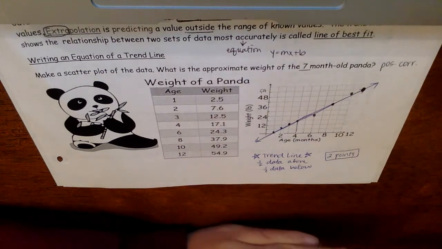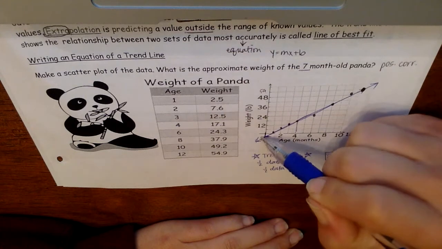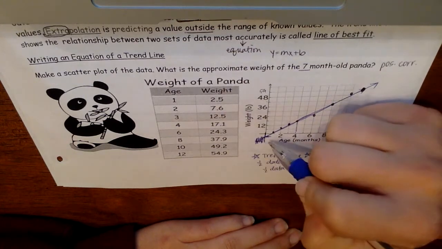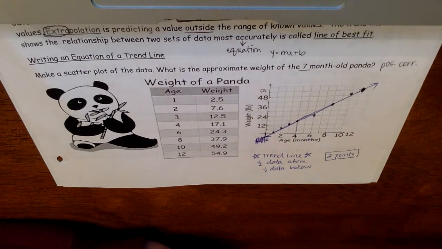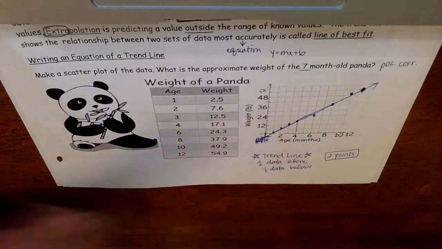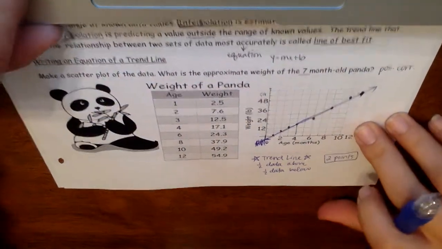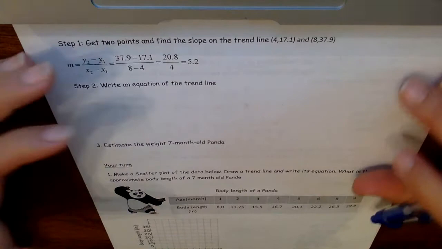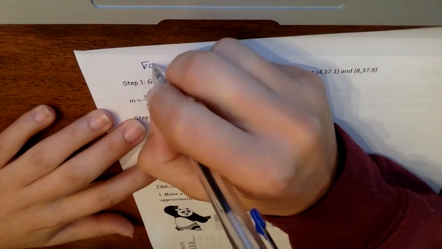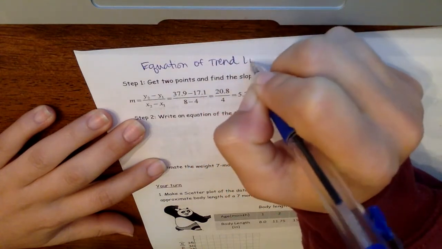It just goes through. Now, we really wouldn't need to go past quadrant 1 because the baby is going to start at 0 months, so we wouldn't need to go down into the negatives. So that's a trend line. We made a scatter plot and we drew a trend line. Now, if you were to flip over, this is how you actually get an equation. So title this equation of trend line.